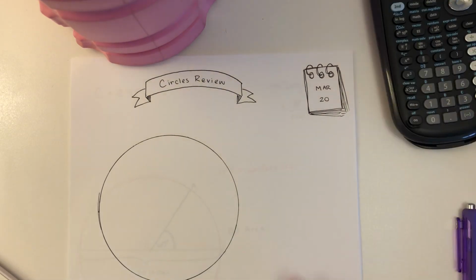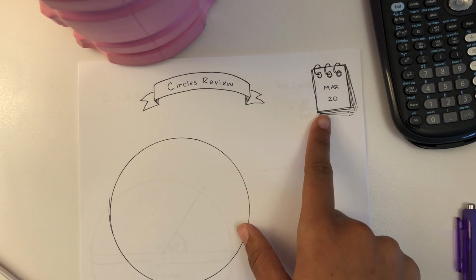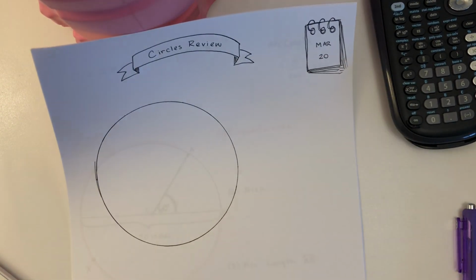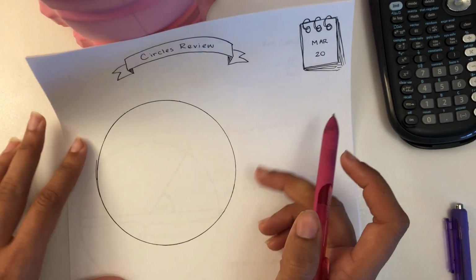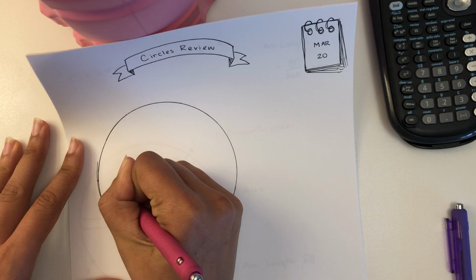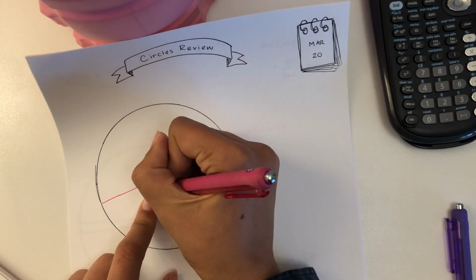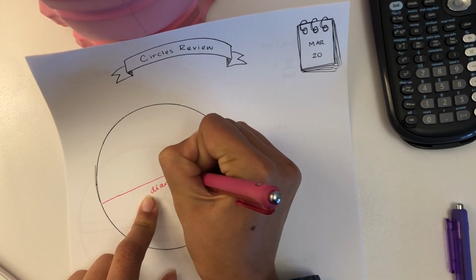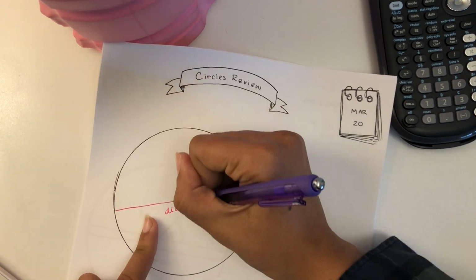All right, circle review. Yes, you have to write this down. You don't have to write your date like that, but draw a circle. We're just gonna go through labeling a circle. So draw your circle, draw the line that goes directly through it. This line here is called the diameter.